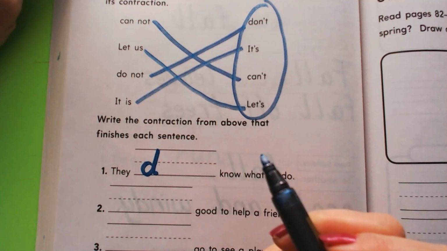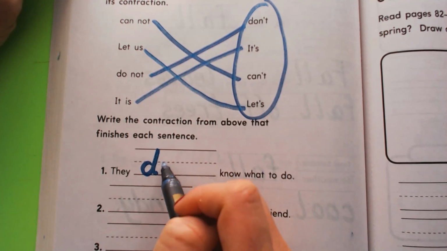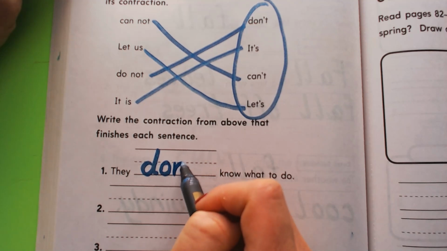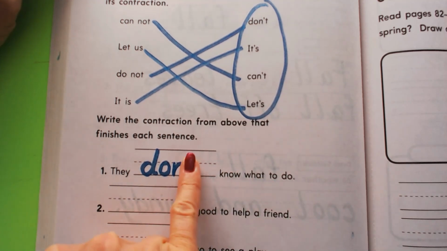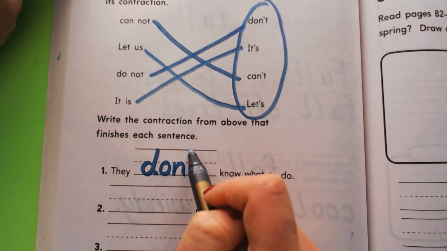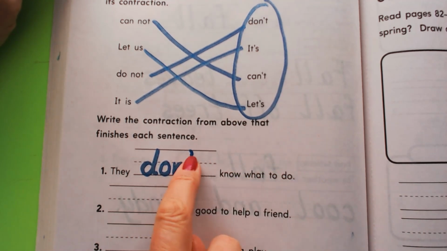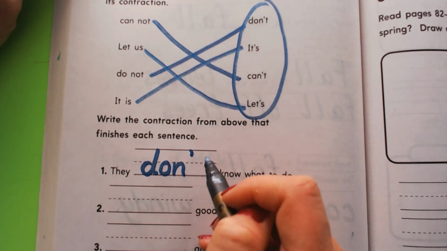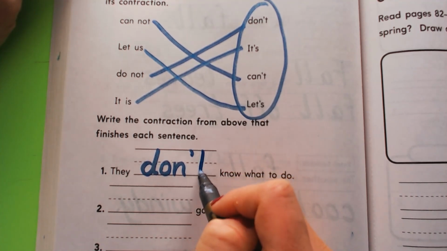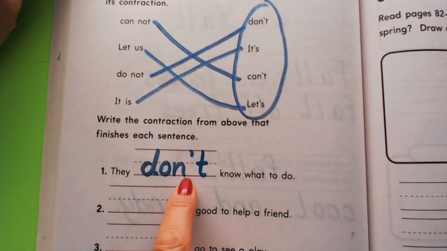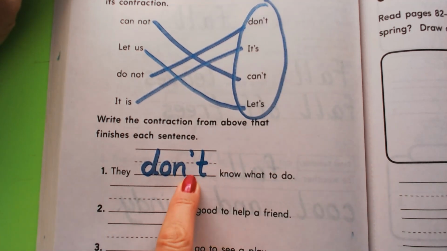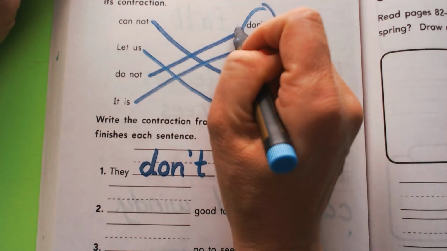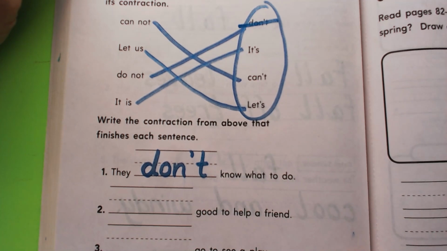So here's your D. It touches the top and the bottom. O. It's ducking underneath the dotted line. So is the N. And you have a little finger space under, but you have an apostrophe on top. Don't put any letter underneath the apostrophe. You're going to put it out here. See that little space? Okay. They don't know what to do. So we're done with this one. Okay, let's go to the next one.